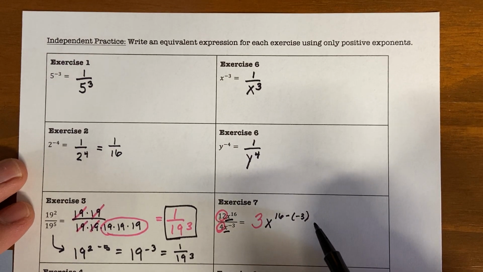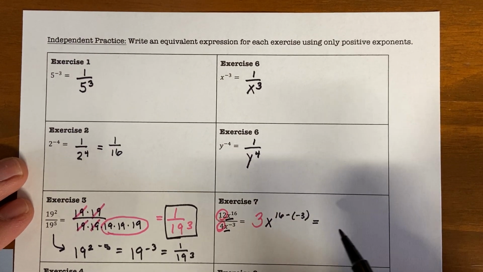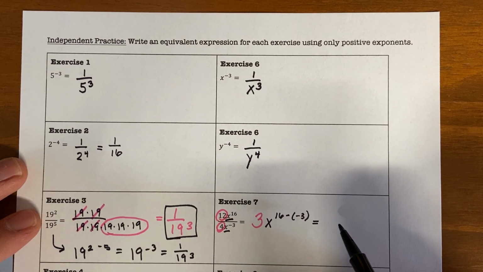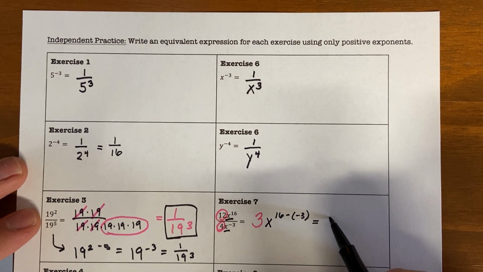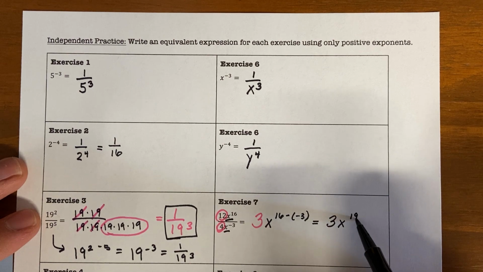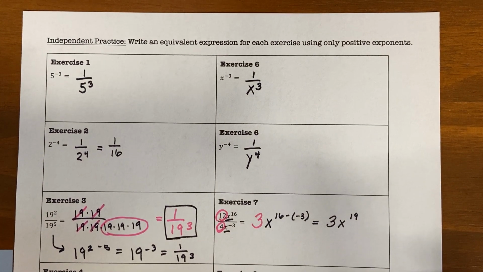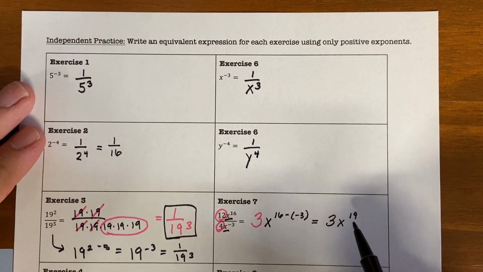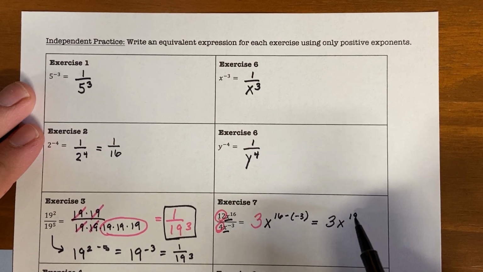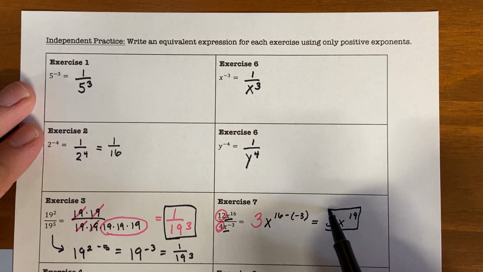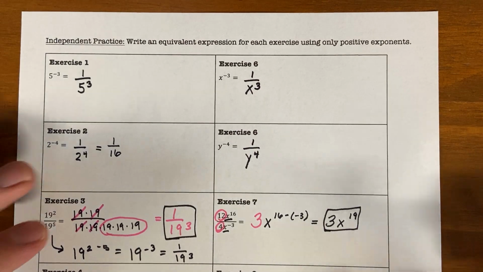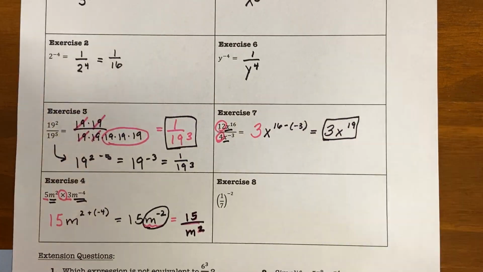16 minus negative 3. Okay, be careful with that negative. It's not 16 minus 3, it's 16 minus negative 3, which gives me positive 19. I don't have to simplify that further because the exponent is positive. So here I didn't have to apply the zero exponent rule or the negative exponent rule.